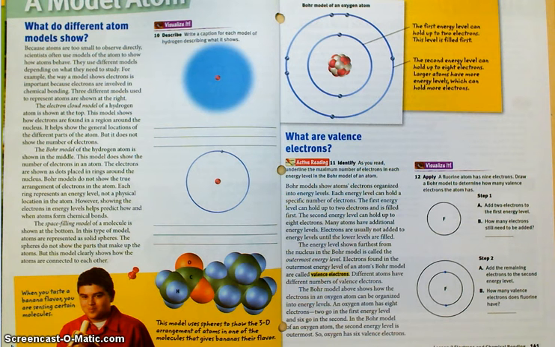The energy level shown farthest from the nucleus in the Bohr model is called the outermost energy level. Electrons found in the outermost energy level of an atom's Bohr model are called valence electrons. Different atoms have different numbers of valence electrons.